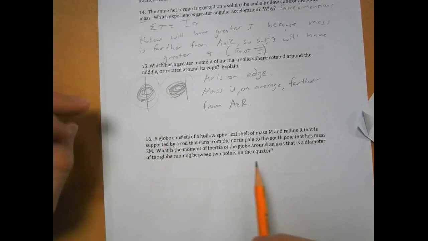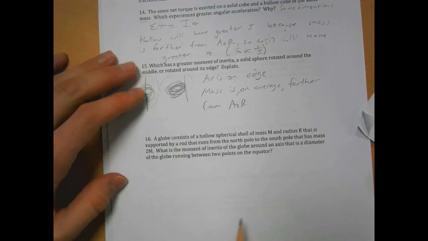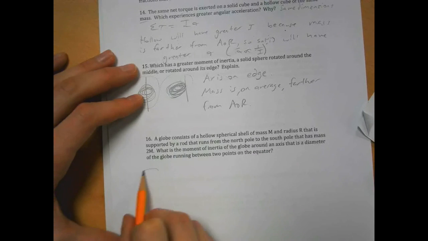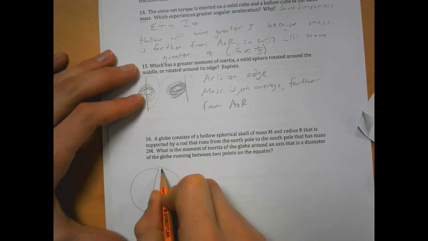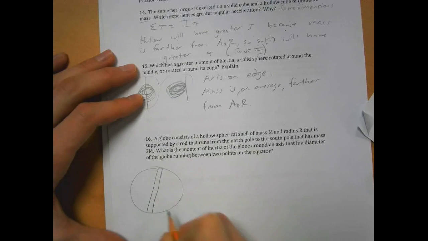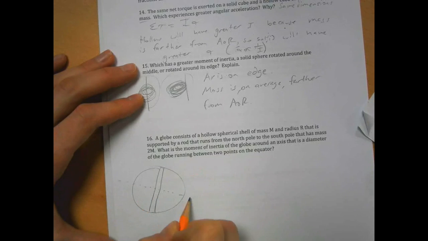Here's another example. Say a globe consists of a hollow spherical shell of mass m and radius r that is supported by a rod that runs from the North Pole to the South Pole and has a mass 2m. What is the moment of inertia of the globe around an axis that is a diameter of the globe running between 2 points on the equator? So we've got the hollow shell, and a rod running from North Pole to South Pole. The axis passing through the equator is perpendicular to the rod, passing through the center of the rod.